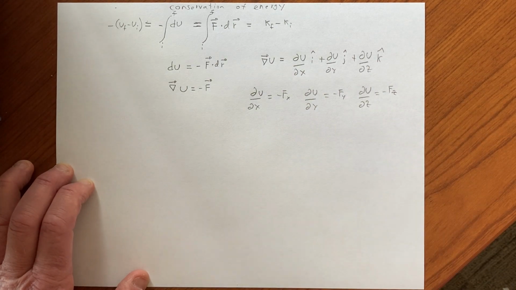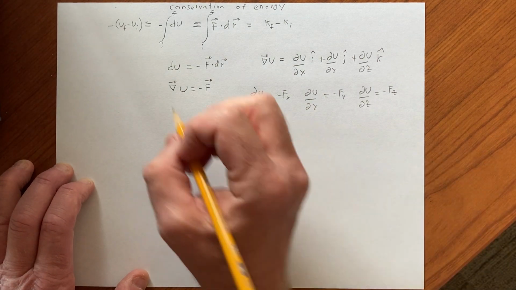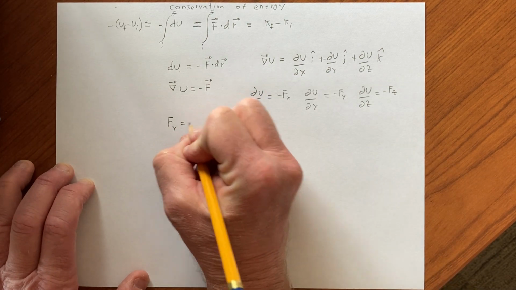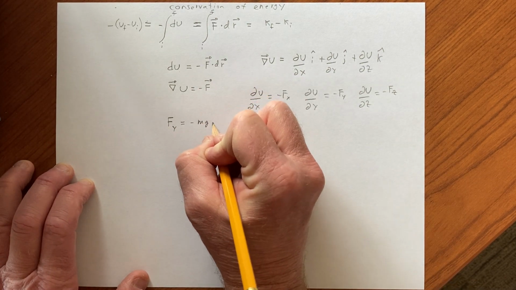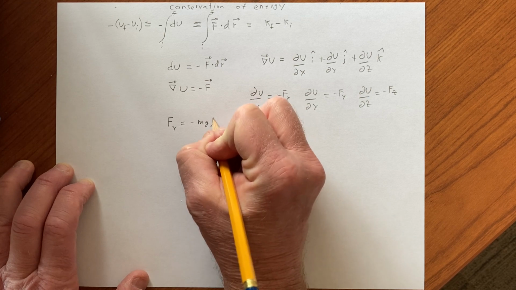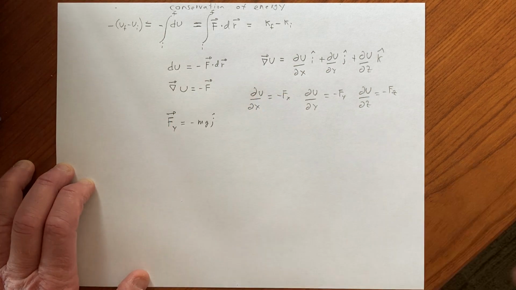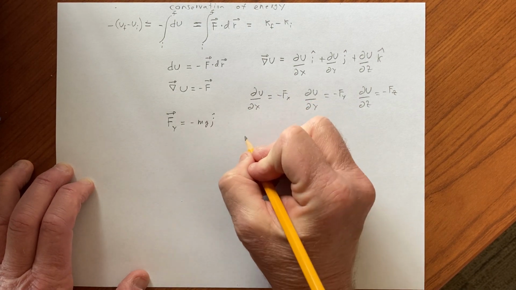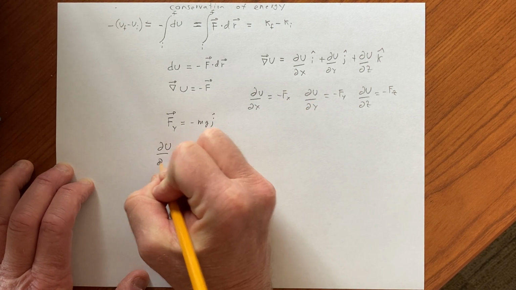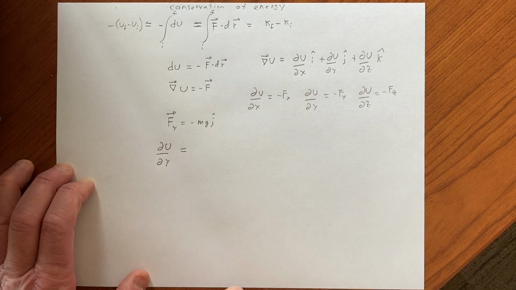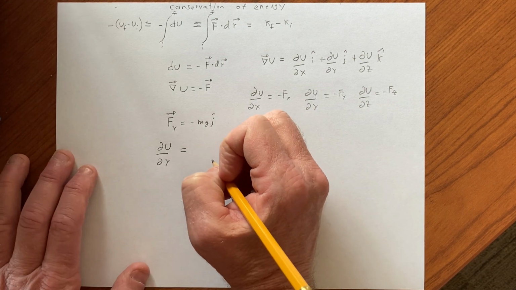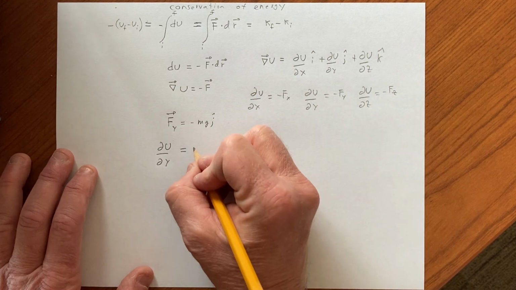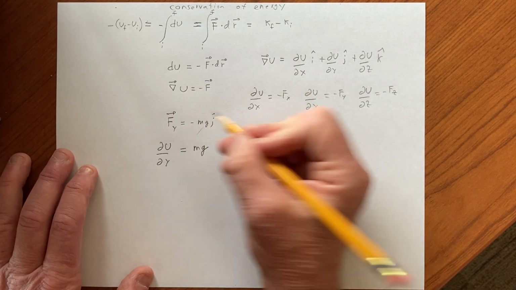And so to make it more practical, let's think of the force of gravity. So let's say that we have a coordinate system where the force of gravity is in the y direction, so Fy is minus mg j hat. That's the force of gravity. So what we're saying here is that dU by dy is equal to minus Fy, so that's mg, just the component part.